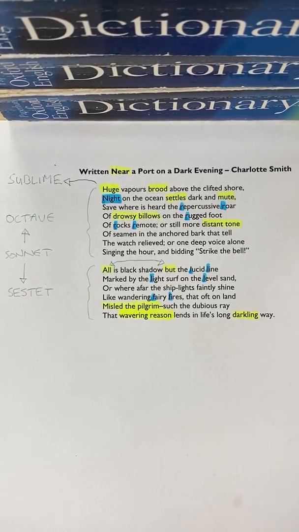And it is dark and mute, suggesting this idea that the night is silent. But then Smith immediately qualifies that and says it's not entirely silent because, as she says, save where is heard the repercussive roar of drowsy billows on the rugged foot of rocks remote. Now, hopefully, as you hear me read that, you can hear some of the sound effects that she's creating here with her word choices.